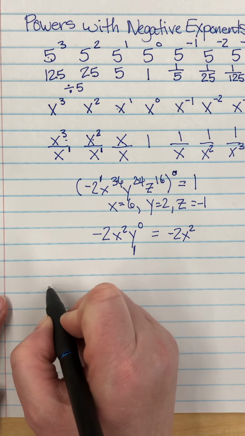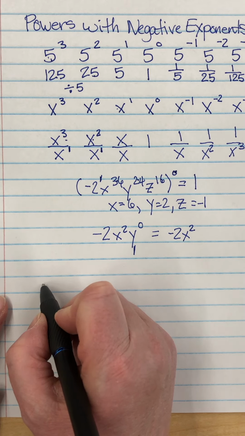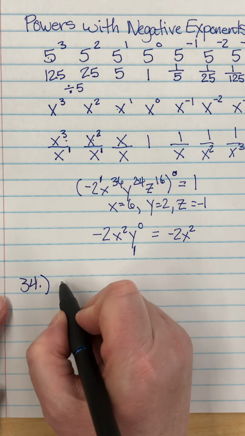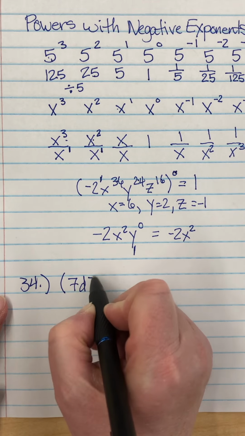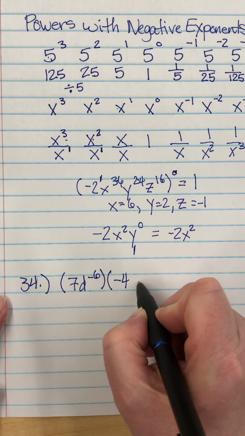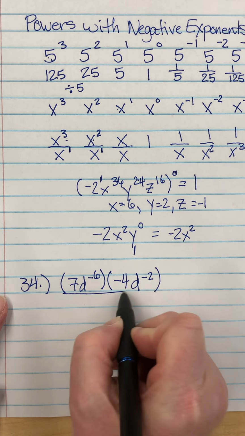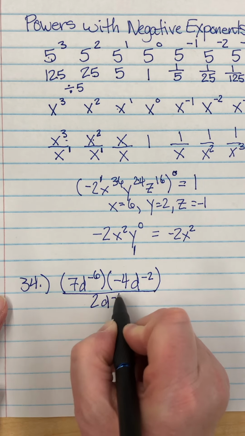So let's say I have negative exponents. Actually here, let me do number 34 on your paper. So on your pink page, number 34, that's at the bottom. So we have a 7, a d to the negative 6th power, multiplied by negative 4, d to the negative 2nd power, and that's all divided by 2 times d to the negative 4th power.